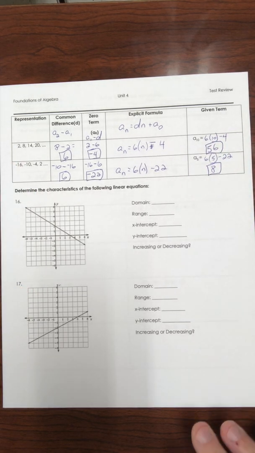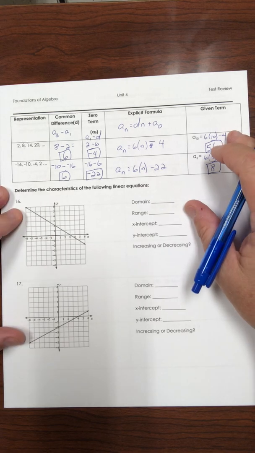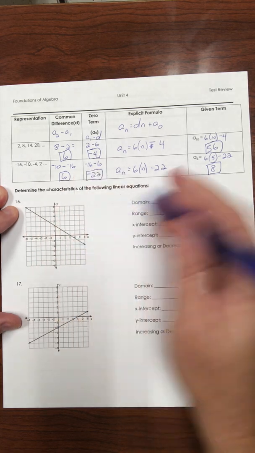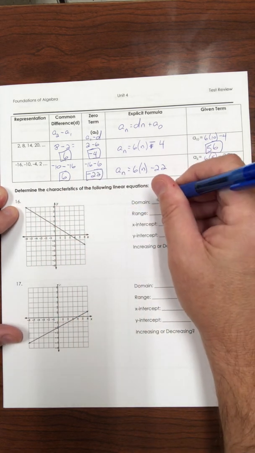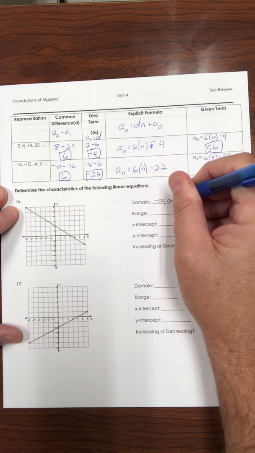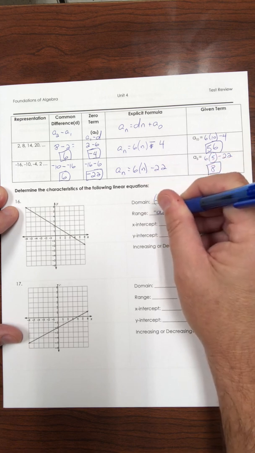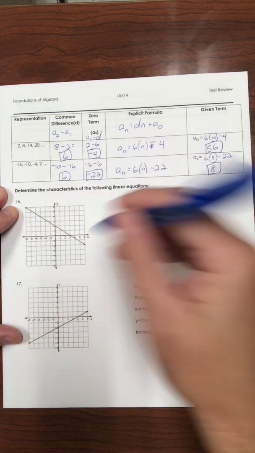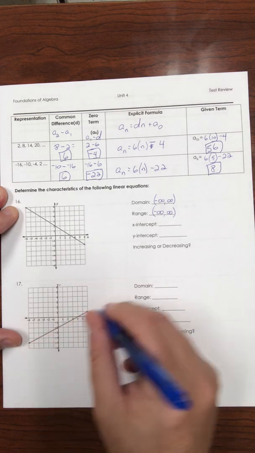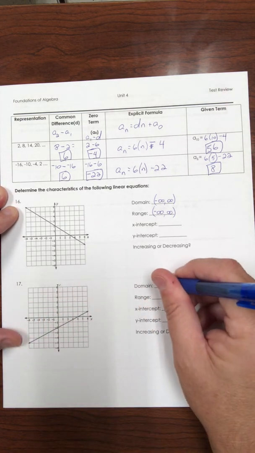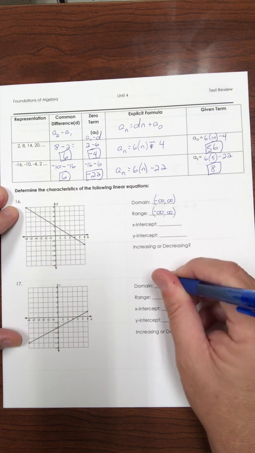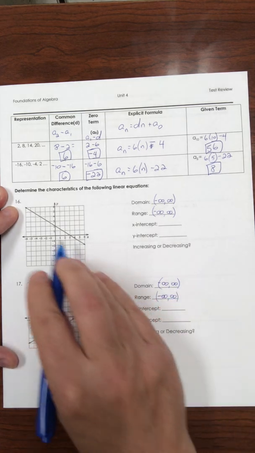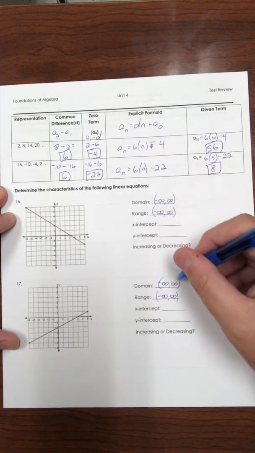All right, domain and range. If you remember our notes from this section, the domain and range of a line that's not horizontal or vertical will always be, the domain's always going to be negative infinity to positive infinity, and so will the range. The only time that's going to change is if it's a line straight up and down or straight across, and we'll talk about that next semester. So domain, it's not straight up and down, it's not straight across. So for both of these, and it has arrows on both ends, right? So that's always going to be your answer for those.